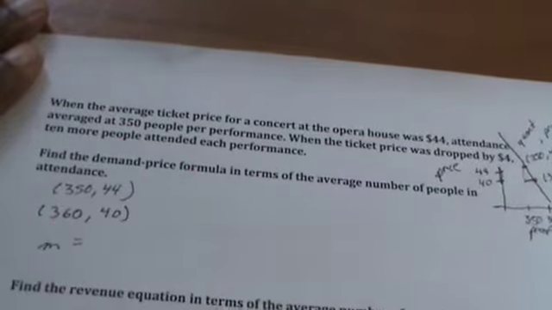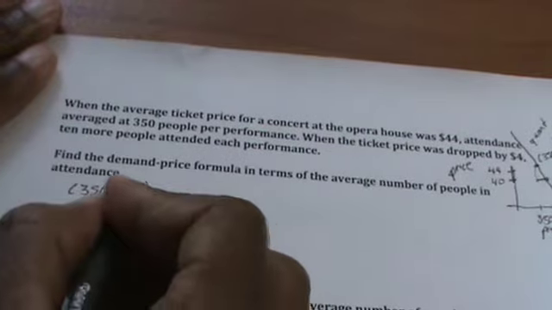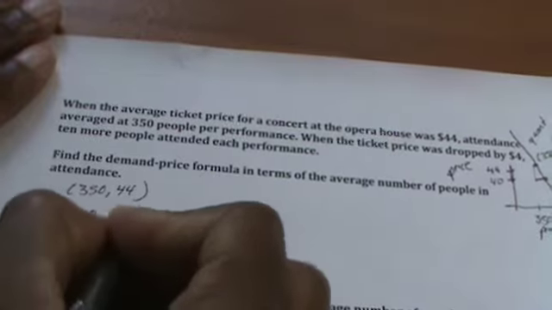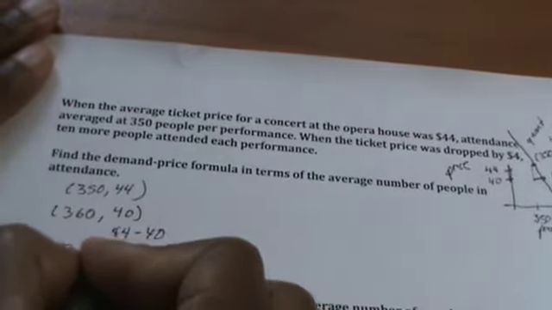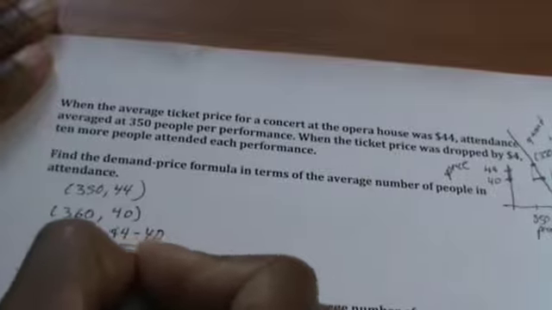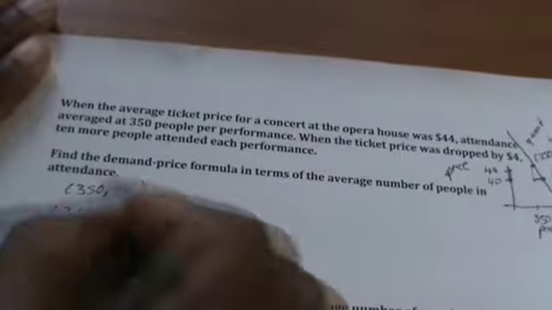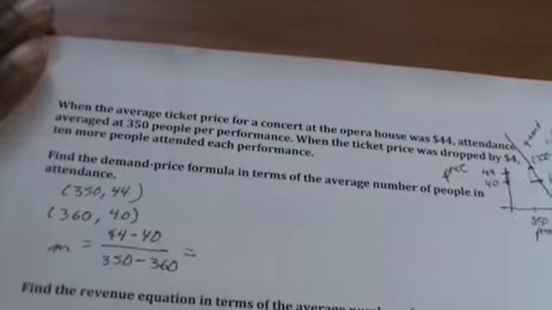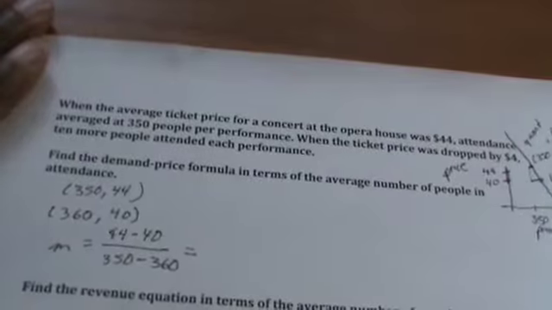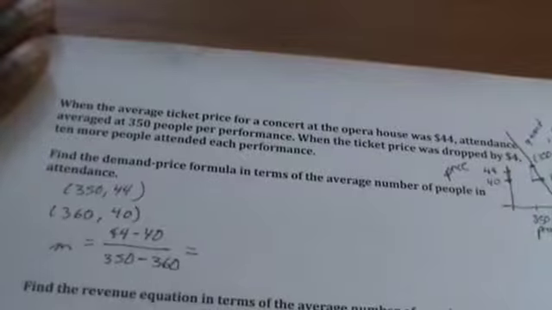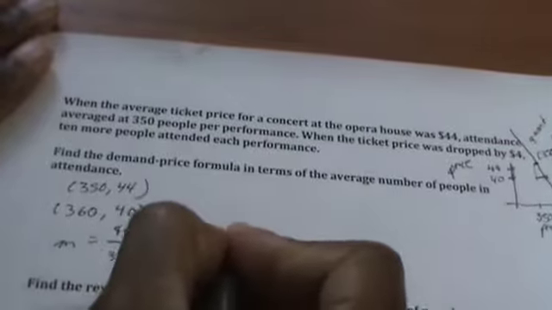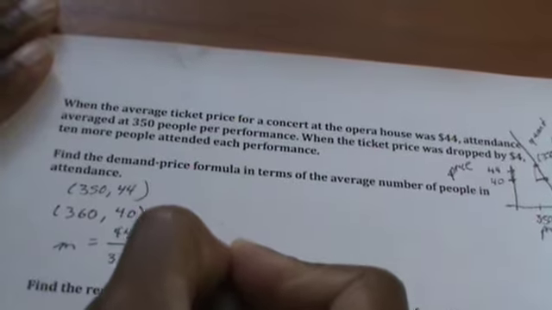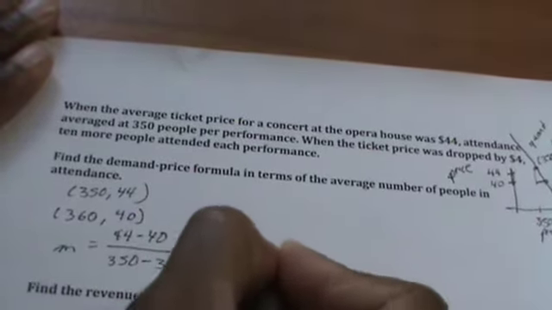Slope is change in Y over change in X. So 44 minus 40 divided by 350 minus 360. All right, so this equals 4 over negative 10 or negative 0.4.